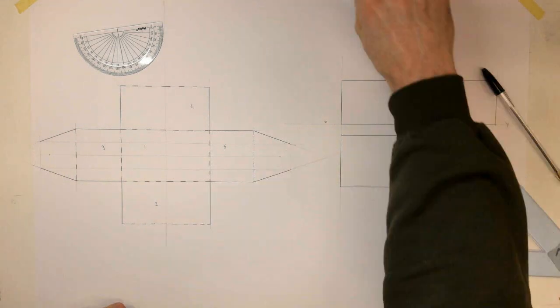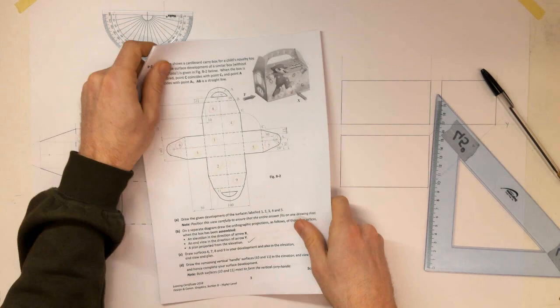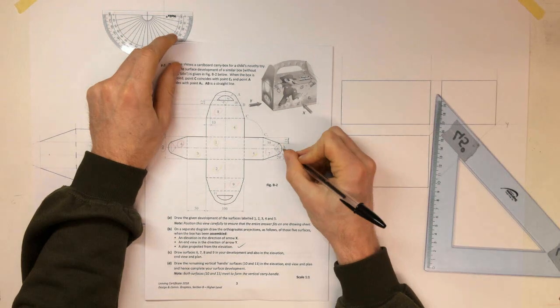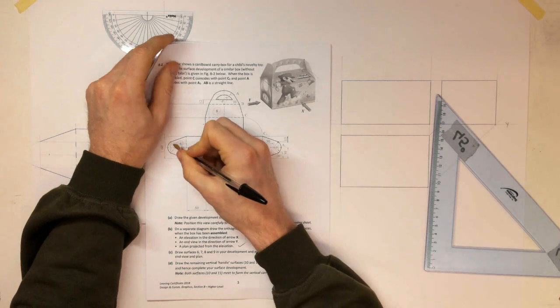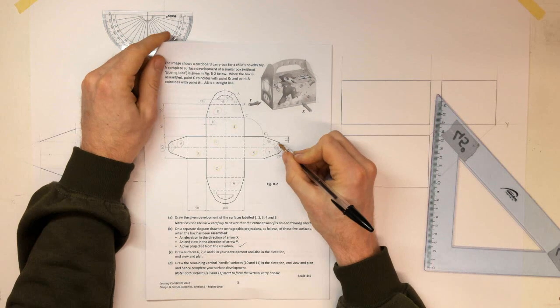Okay, so now that I've found that point, okay, that point, and that point, we now have the radius.